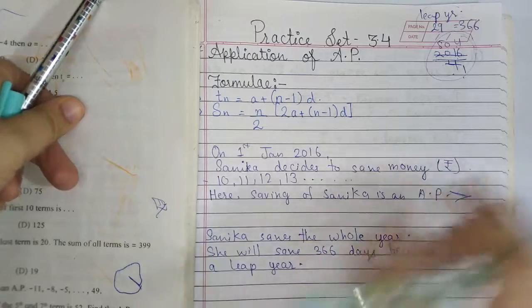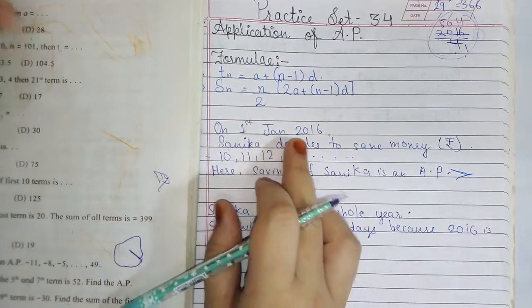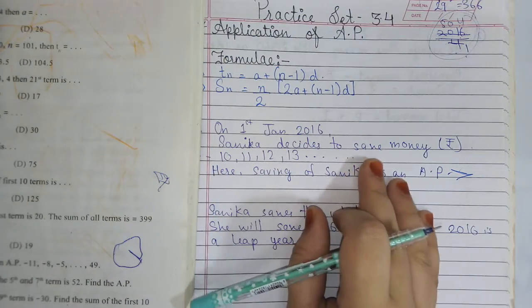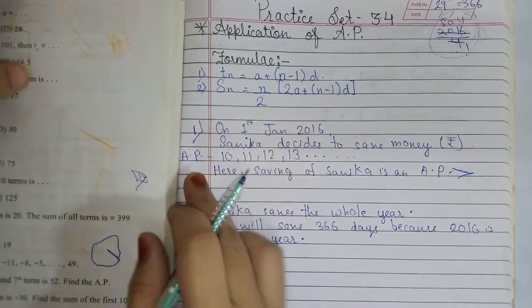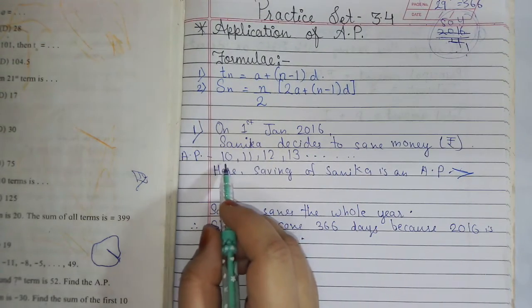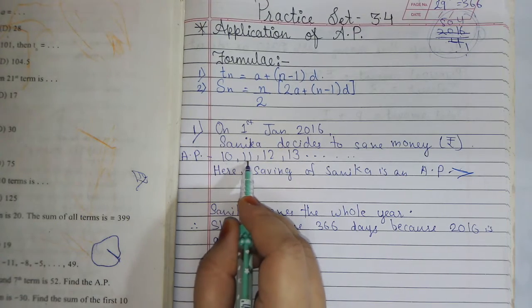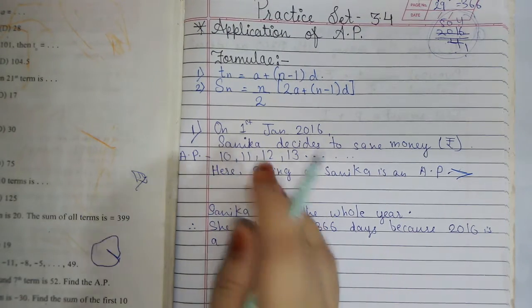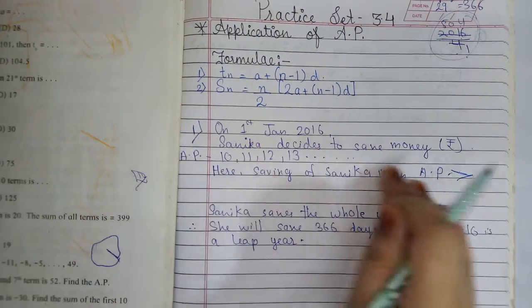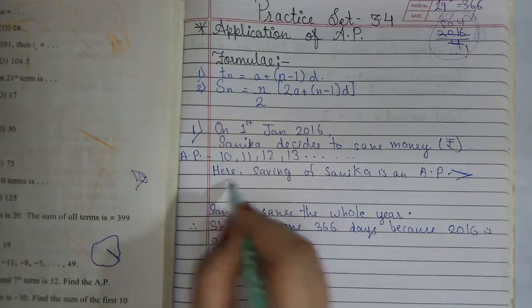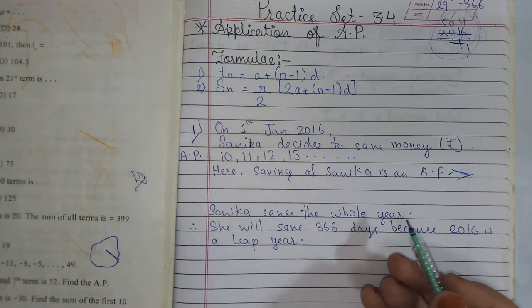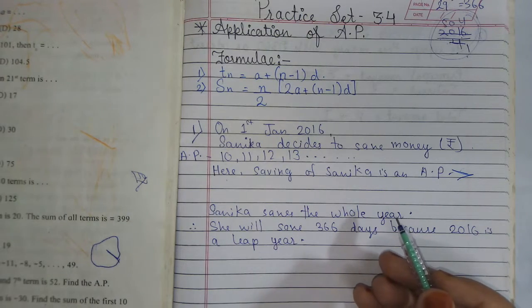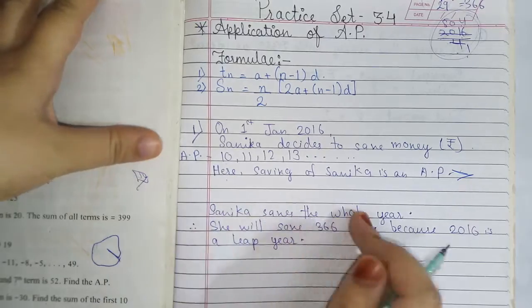On 1st Jan 2016, Sanika decides to save money in rupees. The AP will be that she saves 10 rupees on the first day, rupees 11 on the second day, 12 on the third day, and so on. She saves for 1 year. Here the saving of Sanika is an AP. Why is this an AP? Because we will find out the common difference.